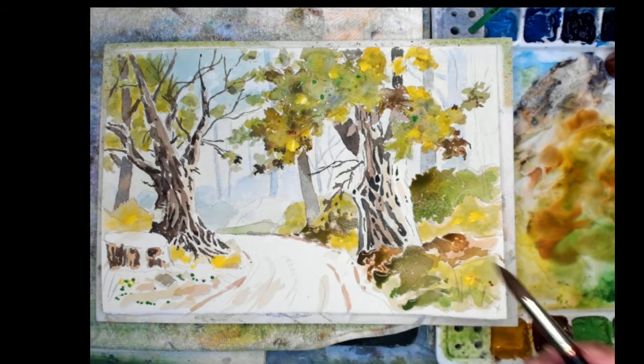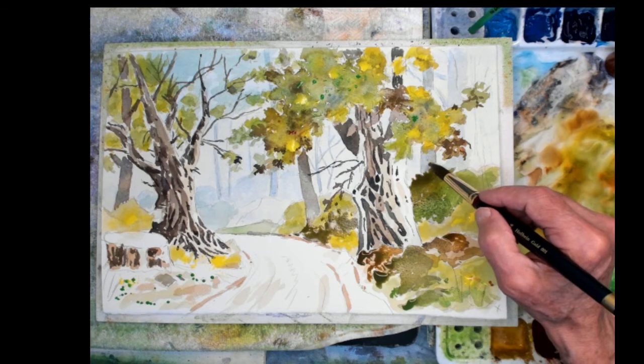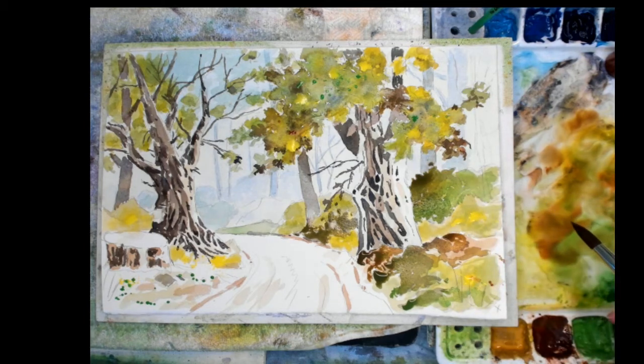And here I'm minimizing the darker values in the middle ground, but they can be shadow patterns. There can be cast shadows from different elements in the landscape. So it reads well. It reads the fact that you're going back into the painting. It should be some darker areas back there because of the cast shadows.